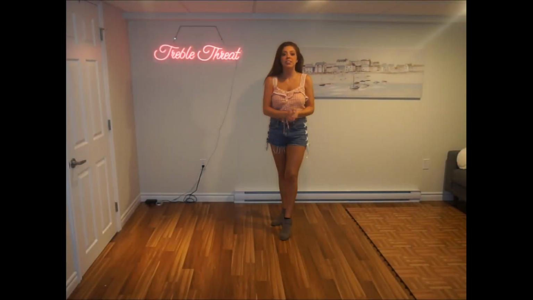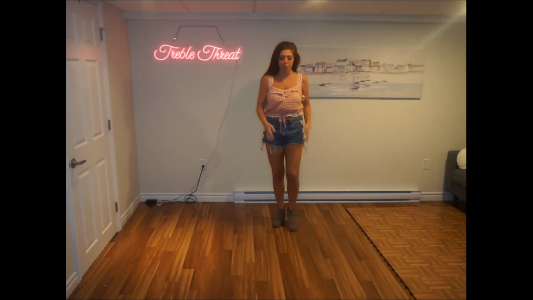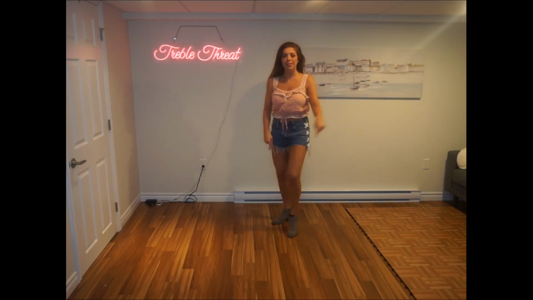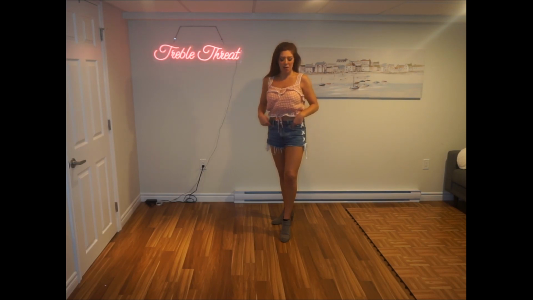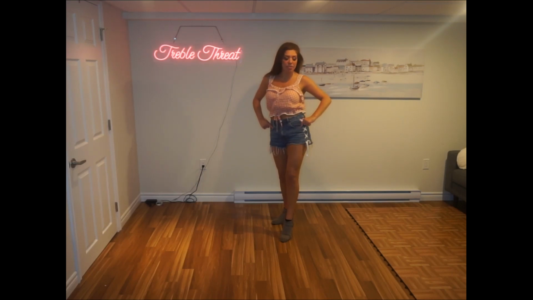Okay, so to start this TikTok dance, you're gonna have one foot in front. You can either have your left foot or your right foot. I'm gonna have my left foot in front. And this first part, you're gonna be moving your hips. You're gonna do a little hip, and my hips are going from left to right.